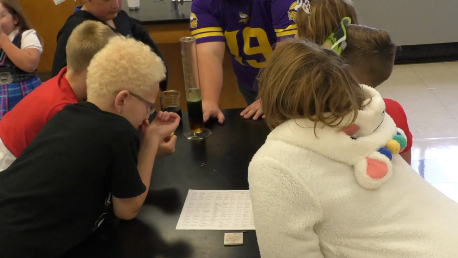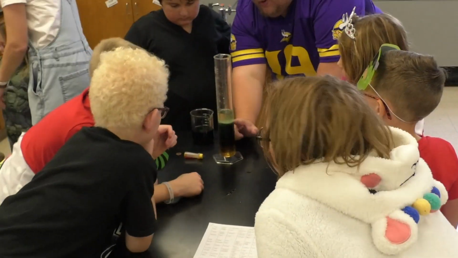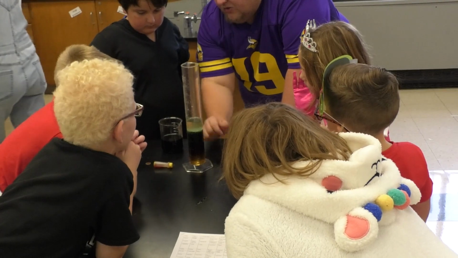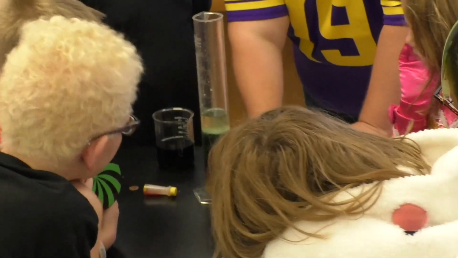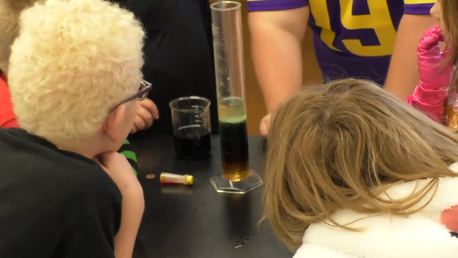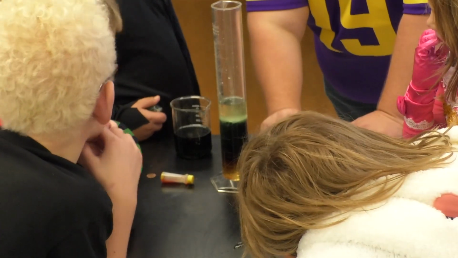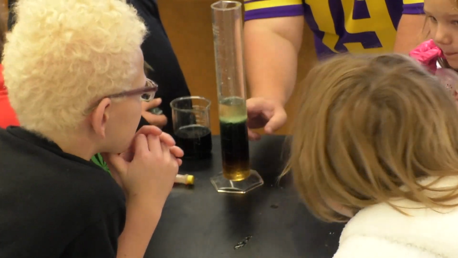So here's our corn syrup, here's our maple syrup, here's our water, and here's our oil. So that means that the oil is the least heavy. It's the lightest. You can kind of see the green. You can see it separate here.